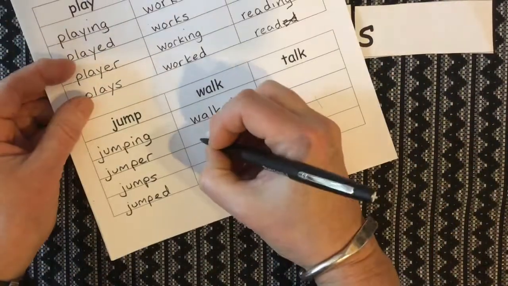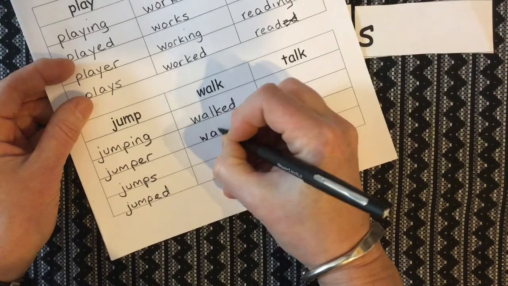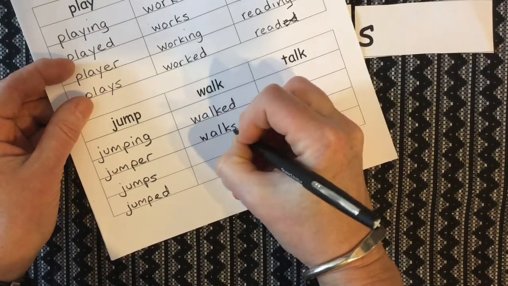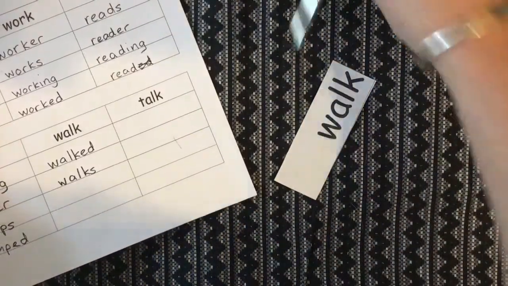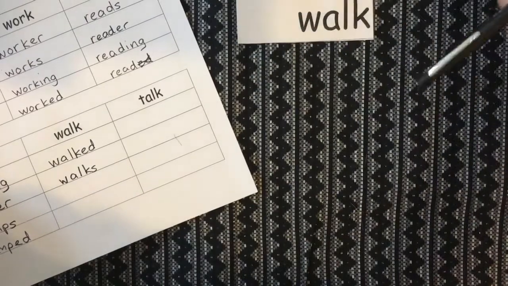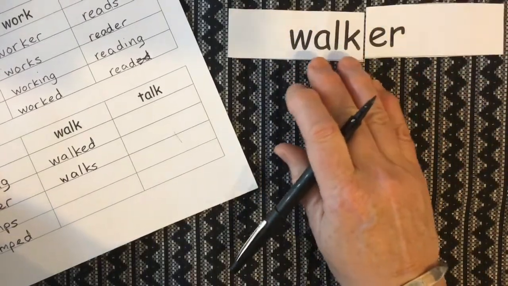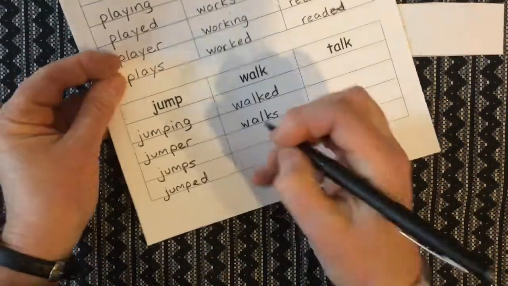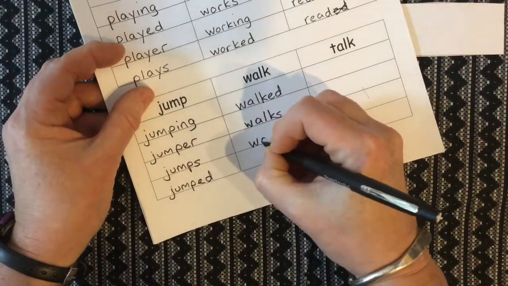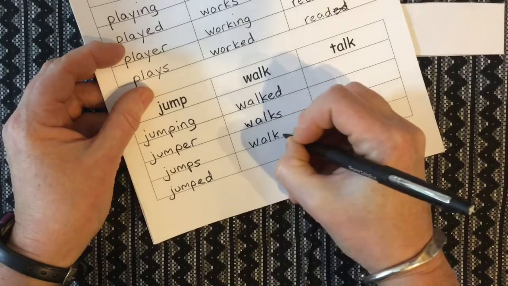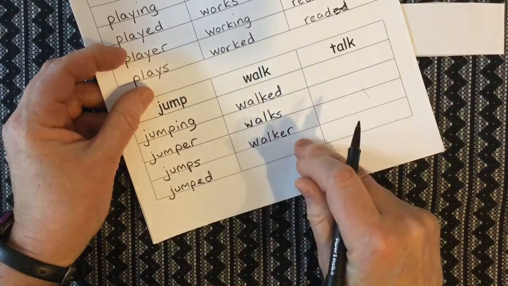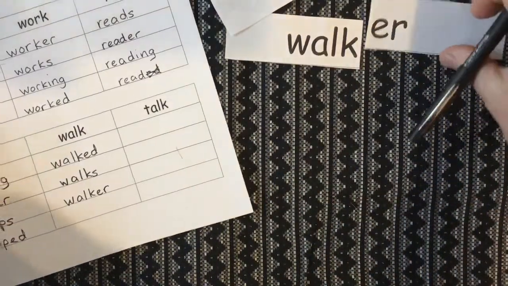Walks. Write it down. Walks. Ooh, let's get another one. er ending. Walker. Let's write it. Walker.